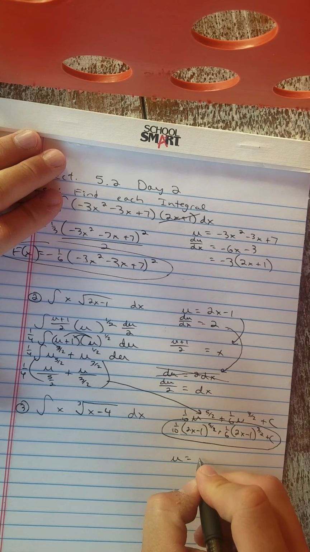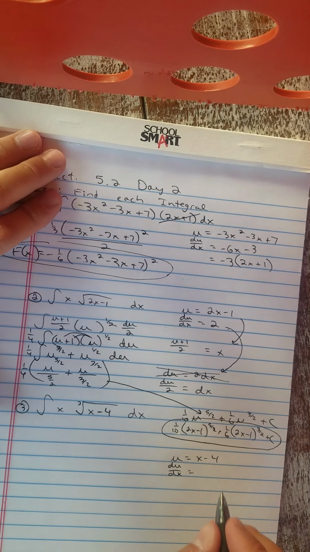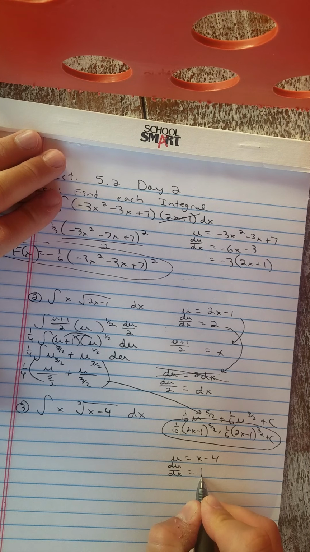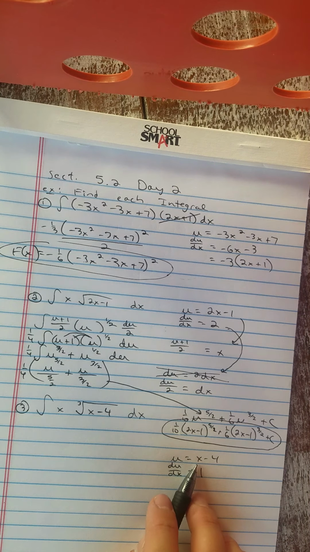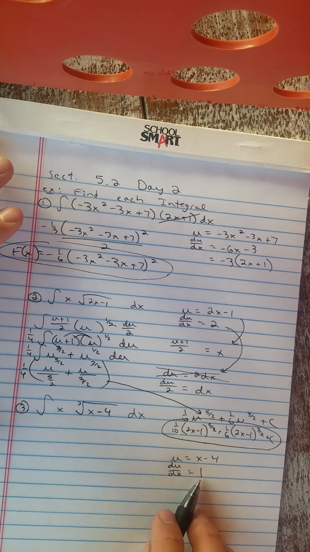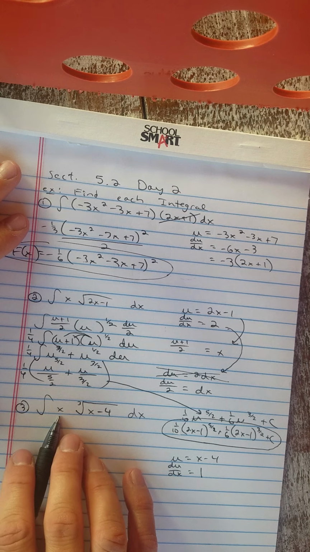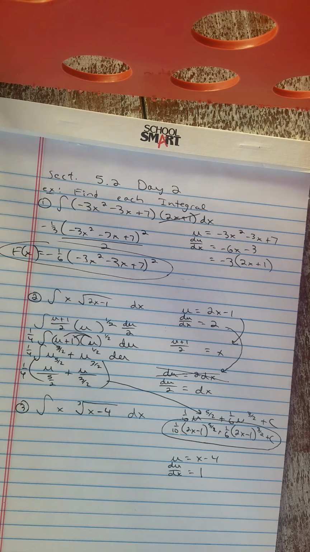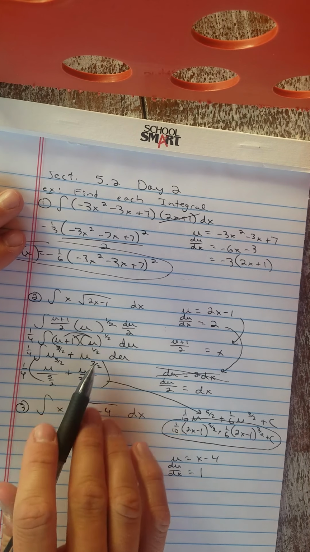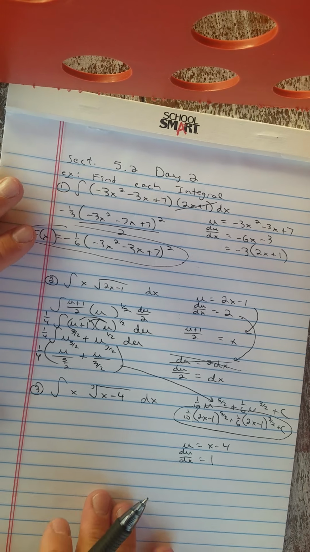Okay, u is x minus 4. The issue is the derivative of u with respect to x is just 1. So when you differentiate x minus 4, you just get 1. However, the other portion of the expression is an actual variable. It's not just a multiple or a coefficient different, it's a true variable difference. So this is where, again, just like in example 2, we have to use true substitution.